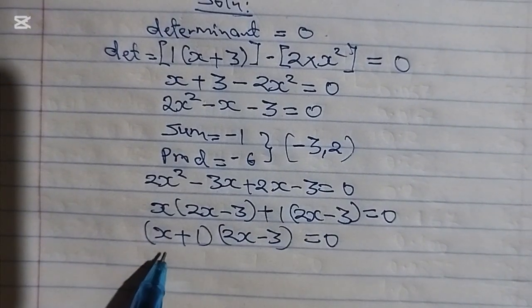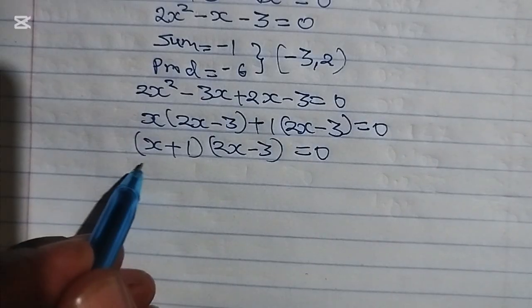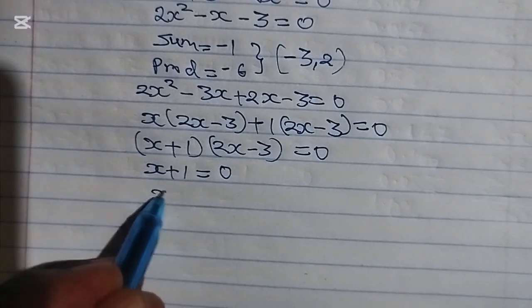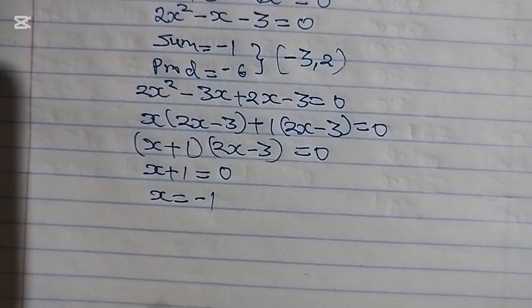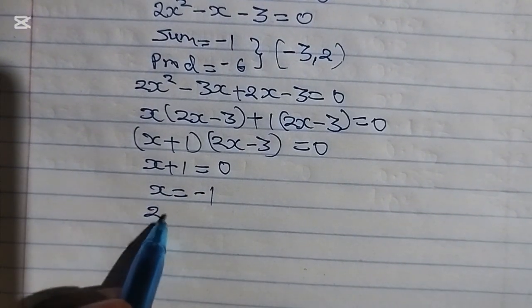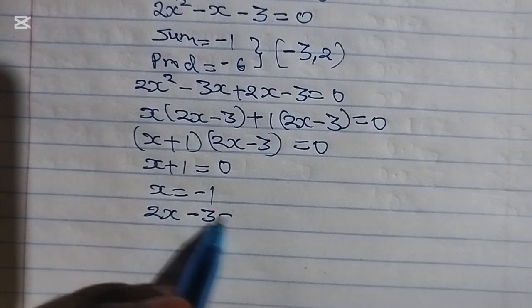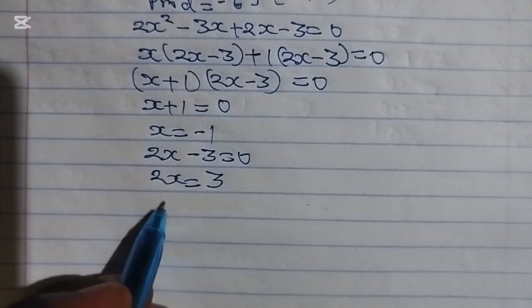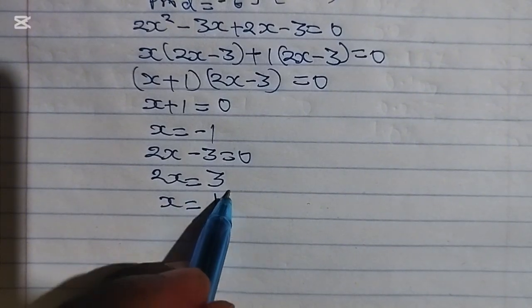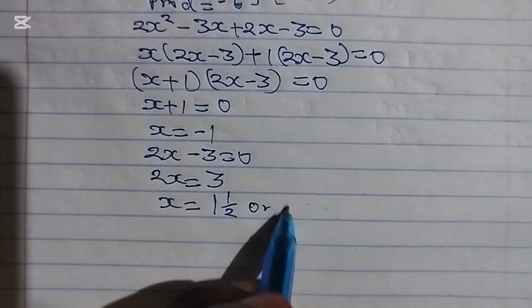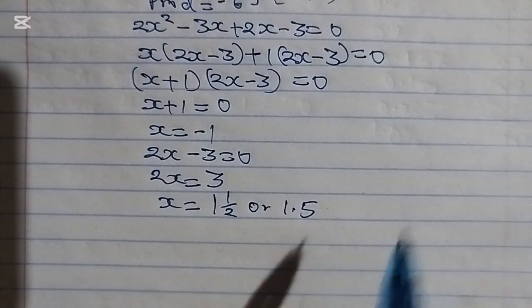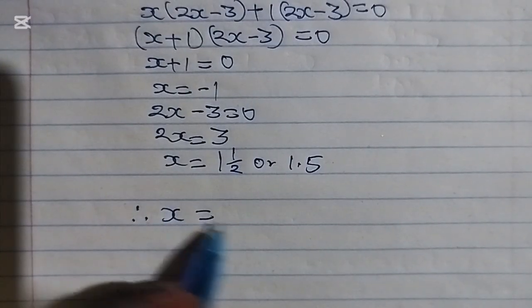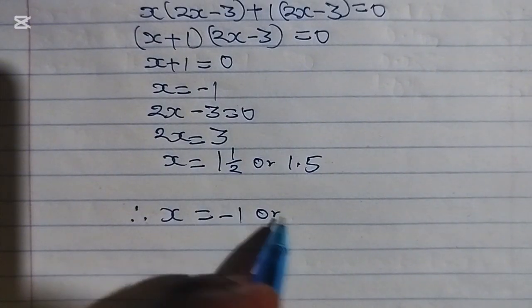In the first case, we'll now be having x plus 1 being equal to 0, meaning that x will be equal to negative 1. And in our next case, we'll be having 2x minus 3 being equal to 0, meaning 2x will be equal to positive 3, and x is going to be 1.5. So those are the values of x. So the values of x, therefore here we can say x is equivalent to negative 1 or positive 1.5.